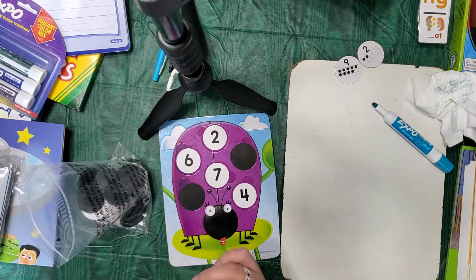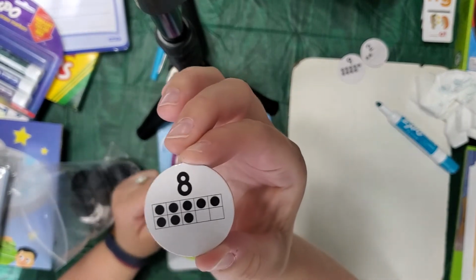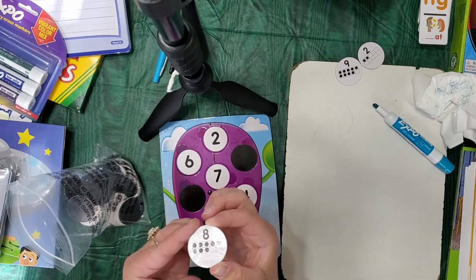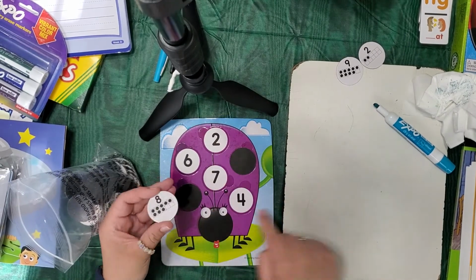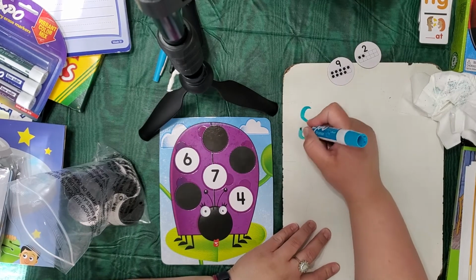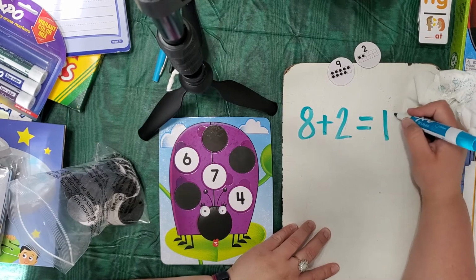Try not to pick one I've already picked. Ooh, 8. What do we need to make 10 if we have 8 already? We need 2, you're right. 8 plus 2 equals 10. So we can cover that 2 up, and our number sentence would be 8 plus 2 equals 10.